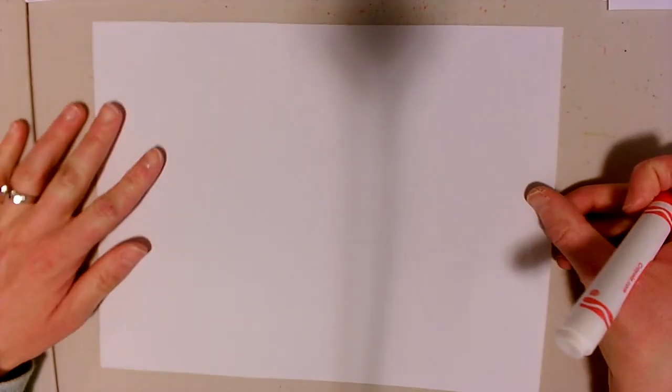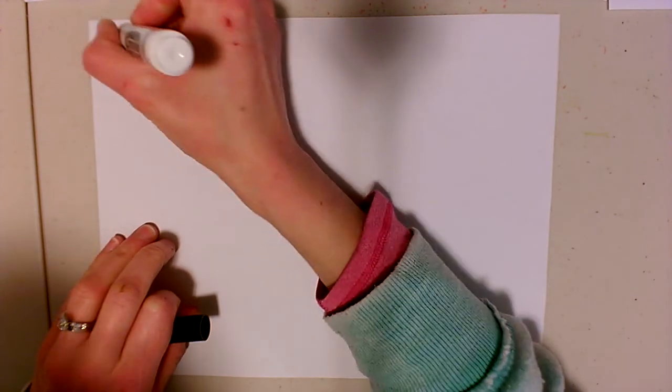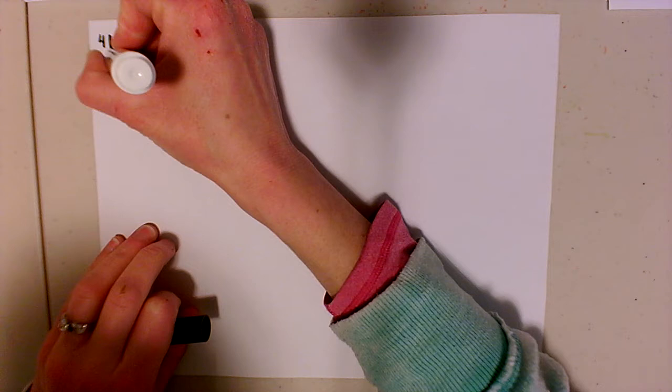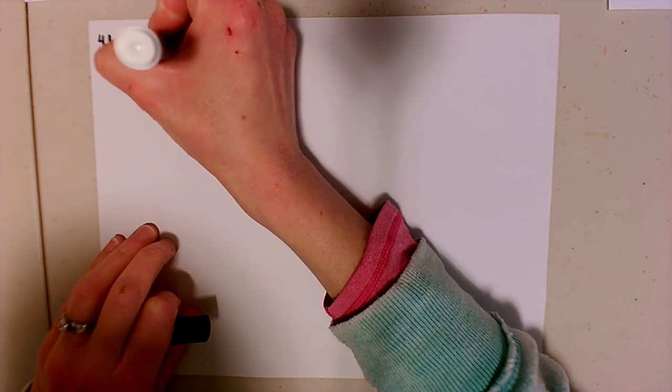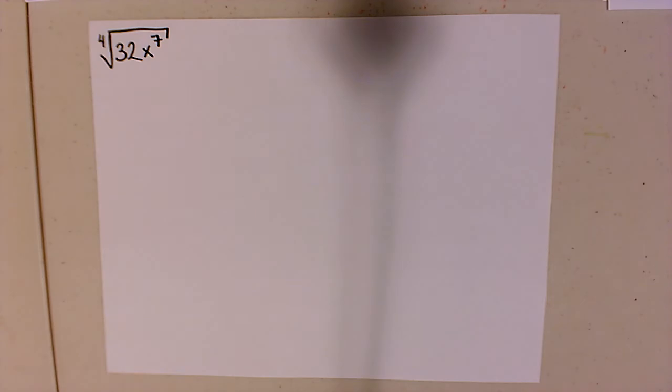If I do some of those examples on that first page right there, one of the first ones you were given was the fourth root of 32 x to the 7th. Okay? Now, with numbers, sometimes it's really helpful to think of the largest perfect roots inside of that number.